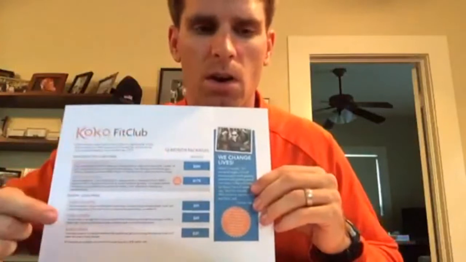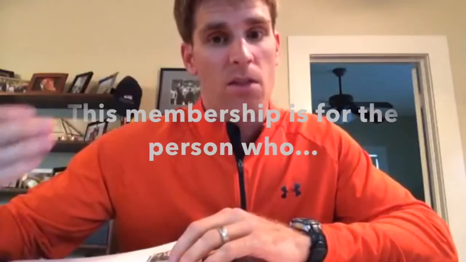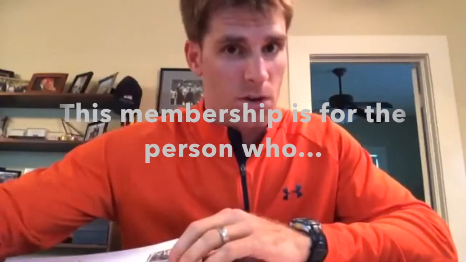Key number two when presenting pricing is we want to make sure when we're explaining each level, we finish our explanation of each level by saying, this membership is for the person who, and then describe who would fit into that membership plan. And the reason we do this is we want to get them thinking and visualizing about where they fit, so they can start to kind of make up some decisions in their mind.